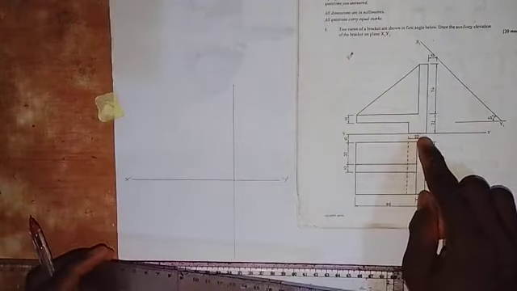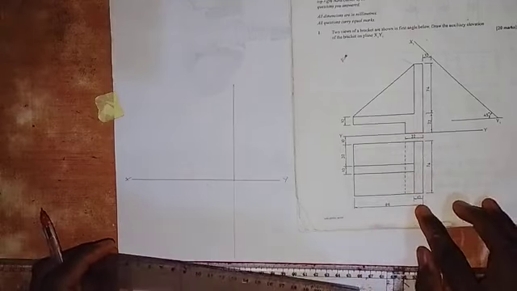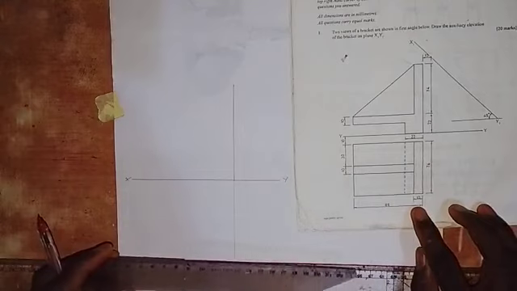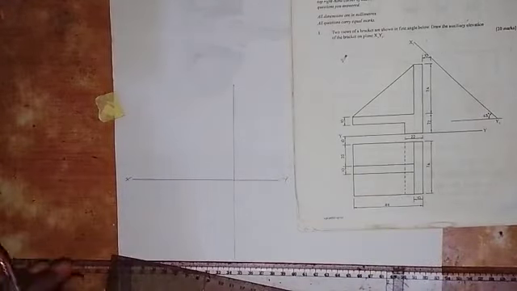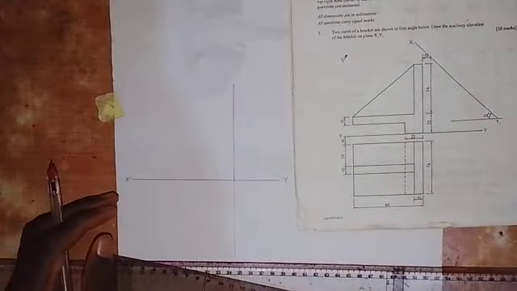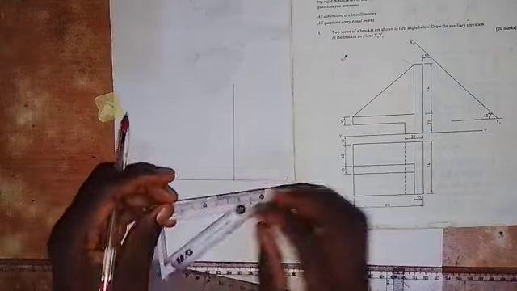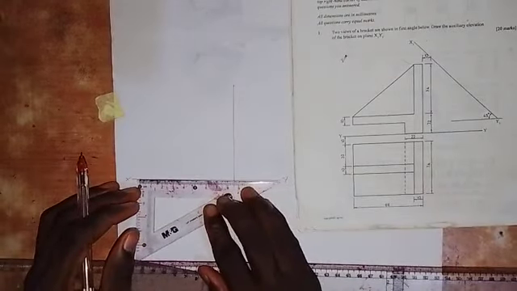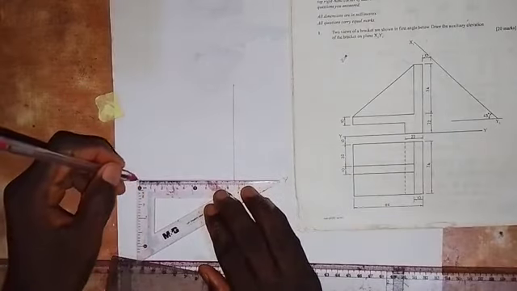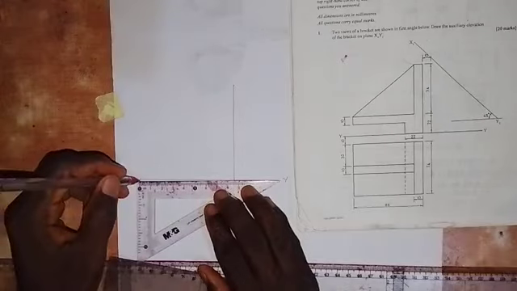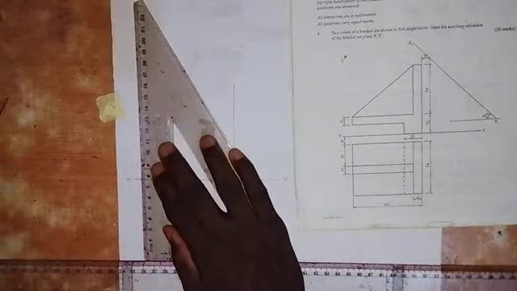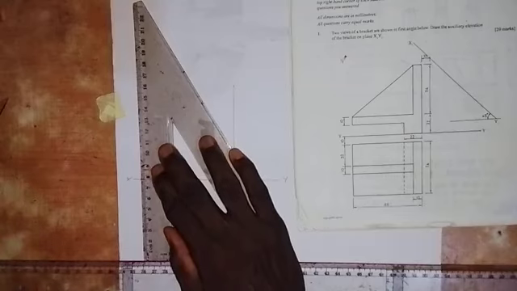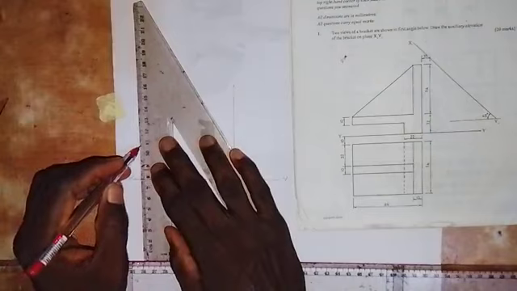The total length from here to here, as shown to us in the plan, is 86 millimeters. So from this point we take a measurement of 86 millimeters forward. This is 86 millimeters here. At this point I'm going to draw a vertical line, and from here down as well, because of the plan that we are drawing.